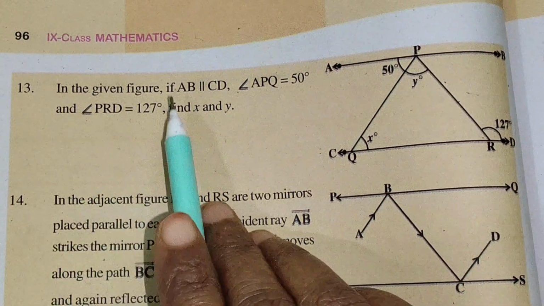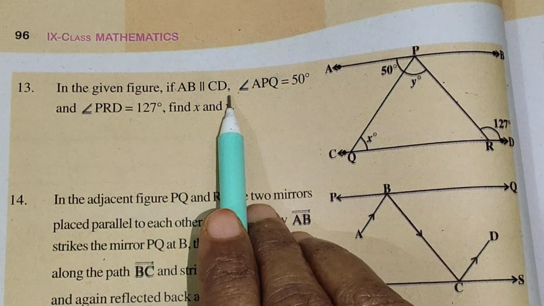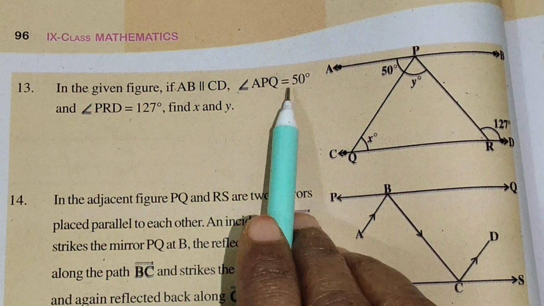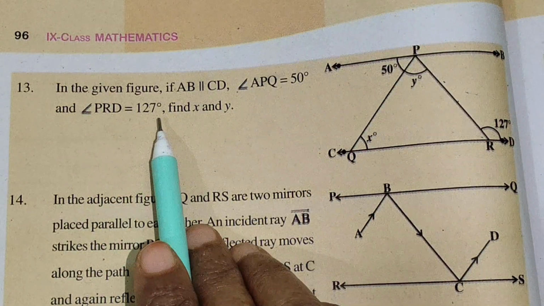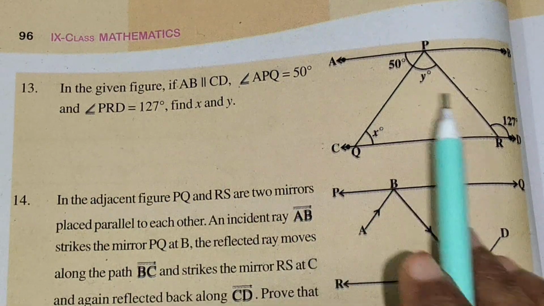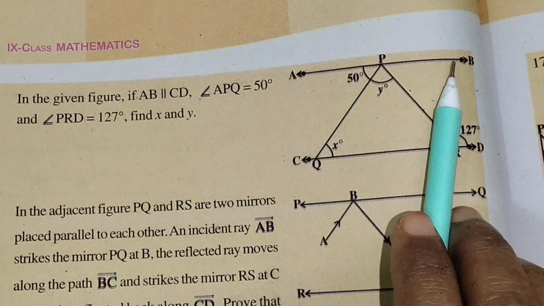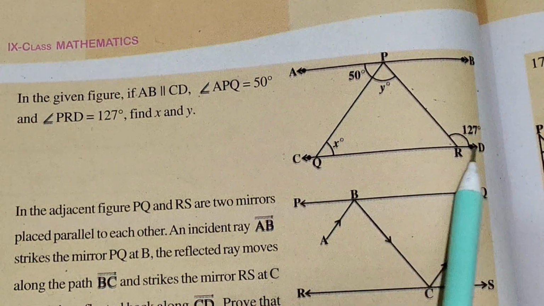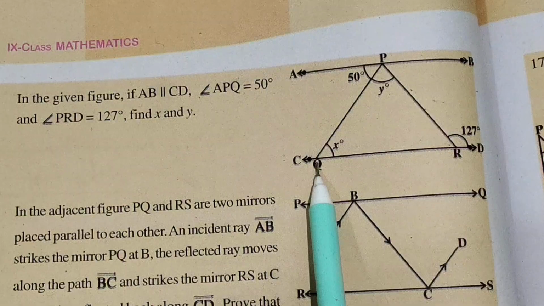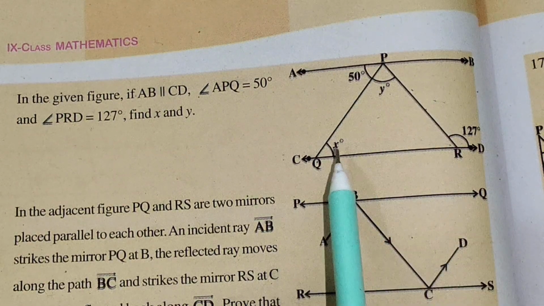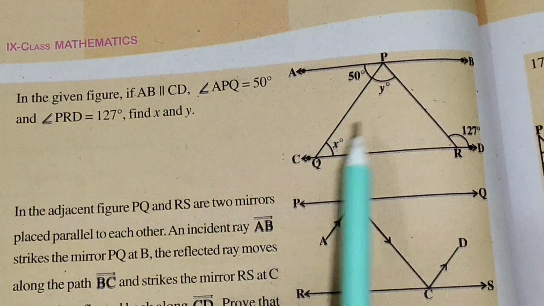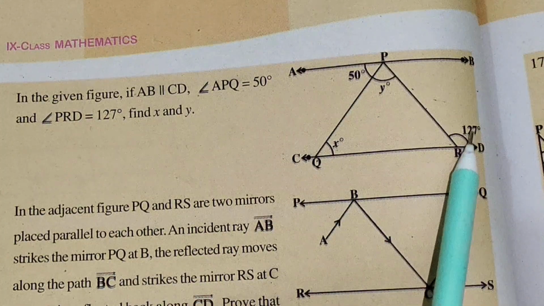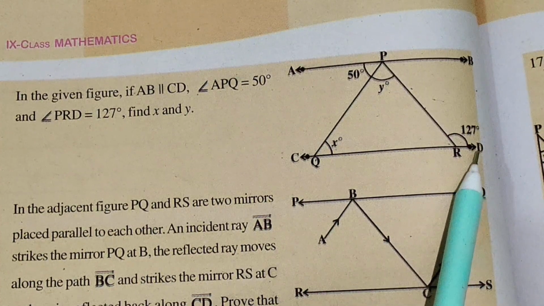13th question: in the given figure, if AB is parallel to CD, angle APQ is equal to 50 degrees and angle PRD is equal to 127 degrees, find the x and y values. So first, these two are the parallel lines AB and CD. PQ is a transversal. Here 50 degrees is equal to x. These two are the alternate interior angles. Next, here is the exterior angle. So this is the straight line.